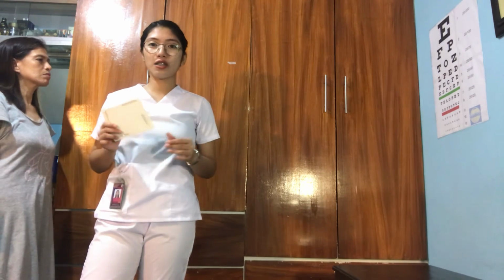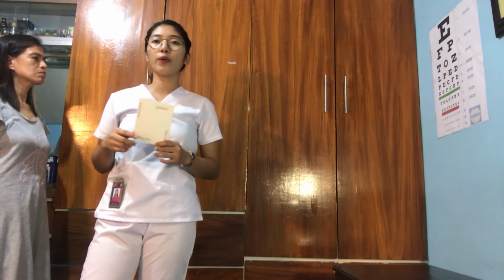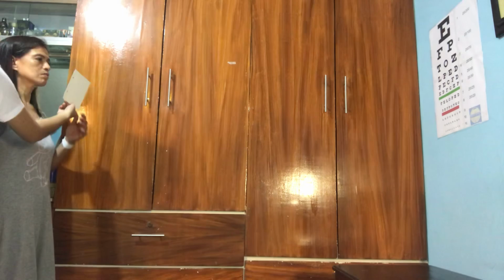So lastly, let us check the left eye of the patient. So we are going to cover the right eye of the patient. Okay po, cover po natin yung right.